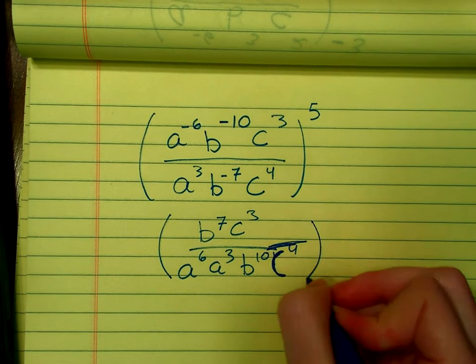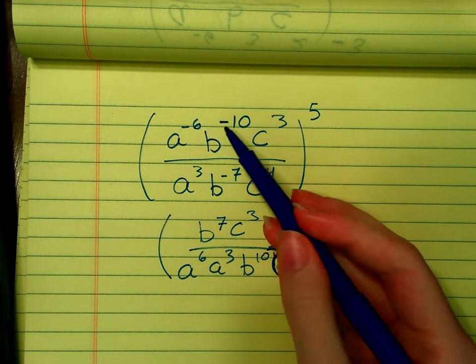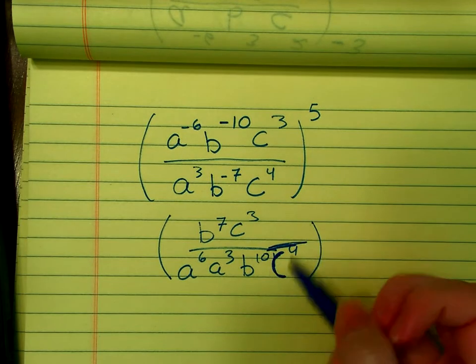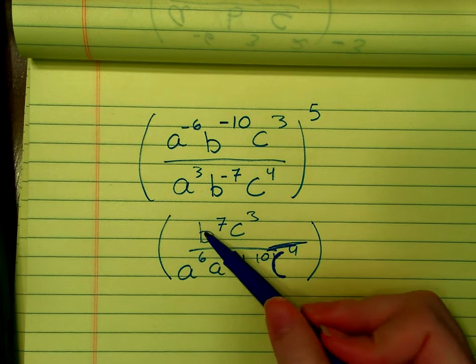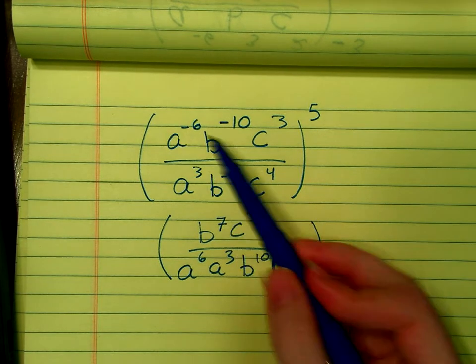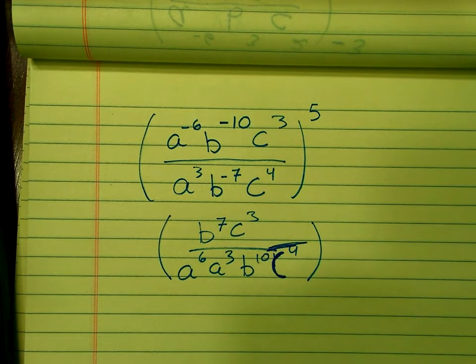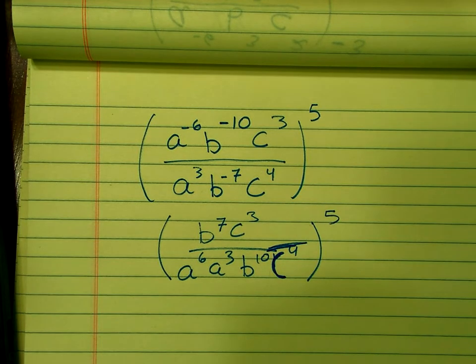Now when there is a lot going on here, it might be easier to go ahead and kind of cross it out as you're writing it down. I'm going to go ahead and count up. I still have 1, 2, 3, 4, 5, 6. 1, 2, 3, 4, 5, 6. I've counted for everything. And it's all to the 5th.